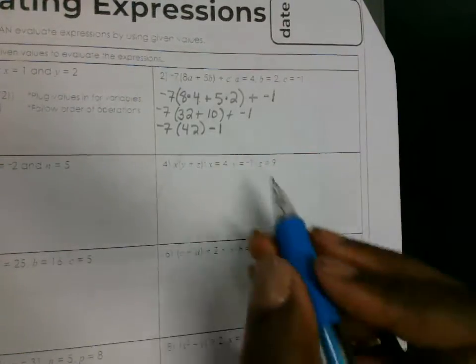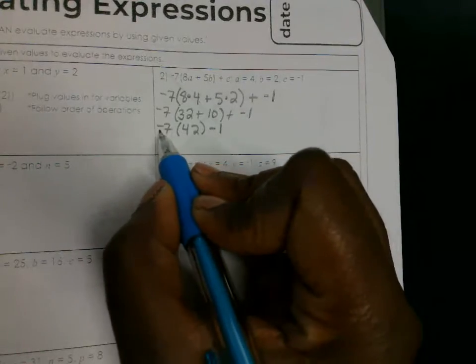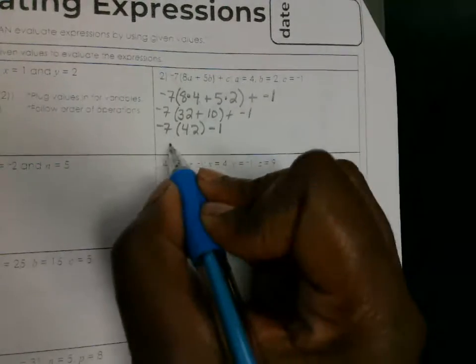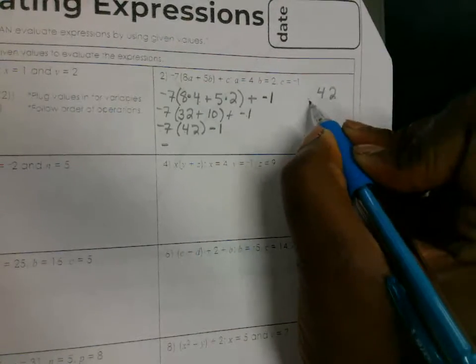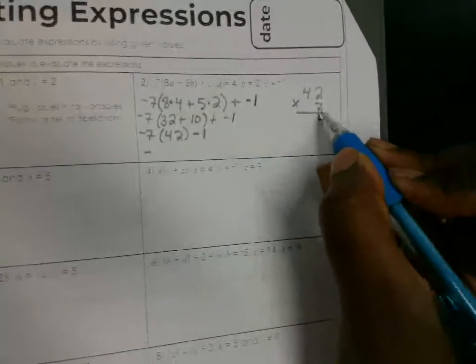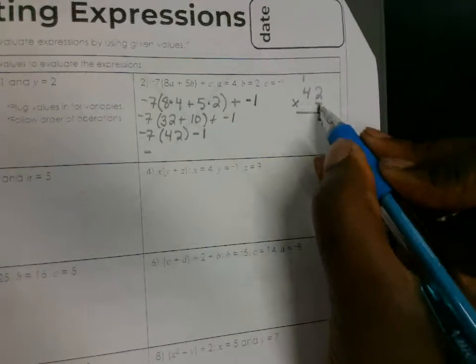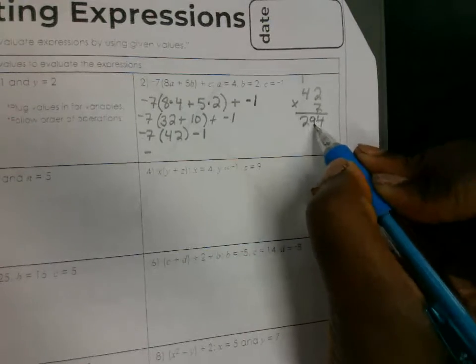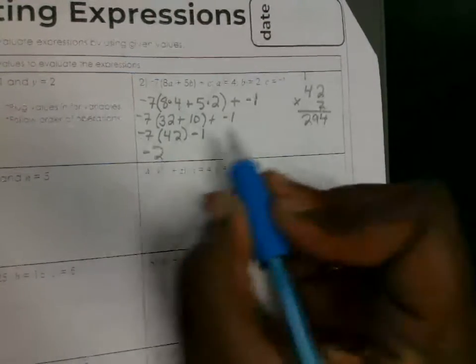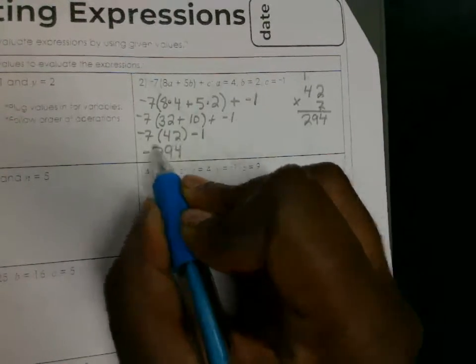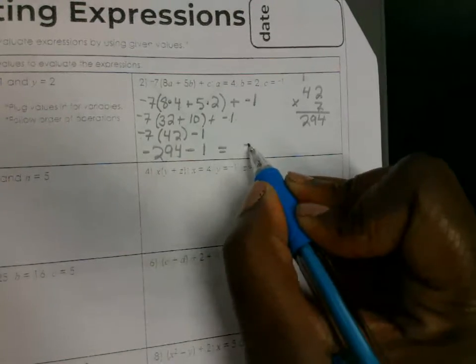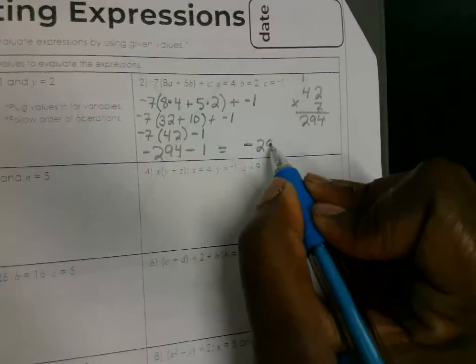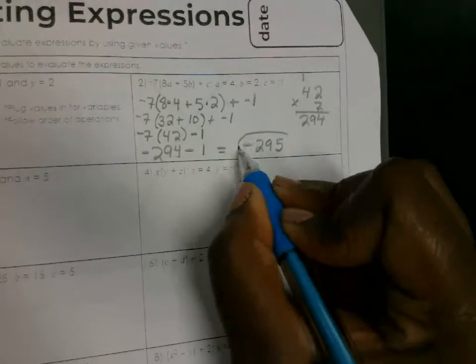Same thing, okay? All right, now we're going to multiply. A negative times a positive is going to give us a negative here. And we're going to multiply 42 times 7, okay? 7 and 2 is 14. This is 28, 29. So we have 294, -294, minus your 1. So that's going to be -295.